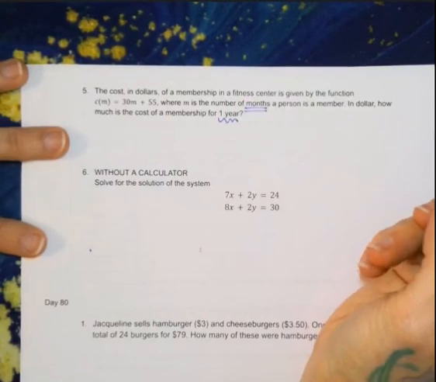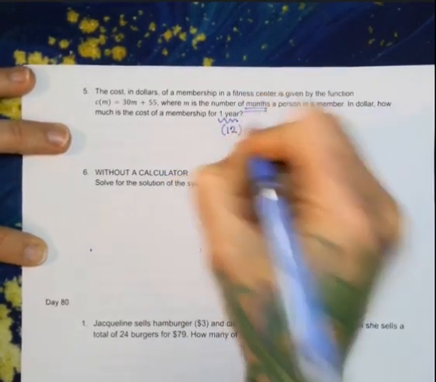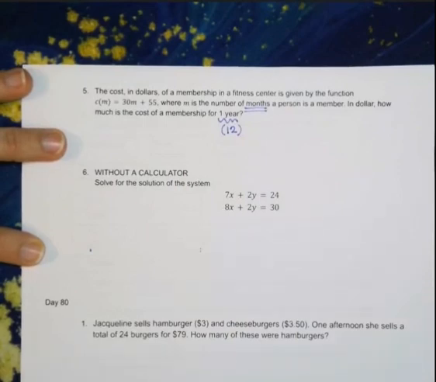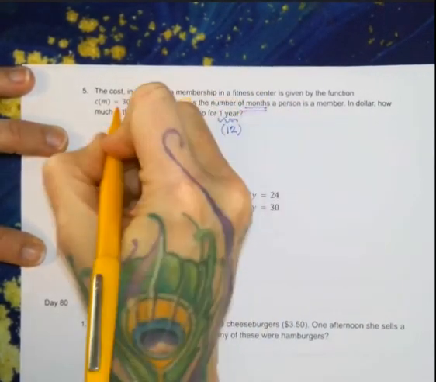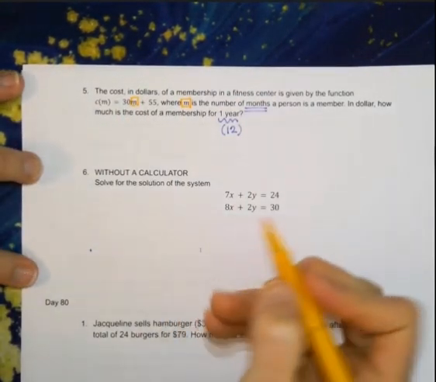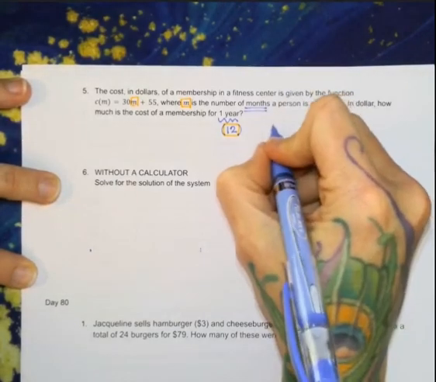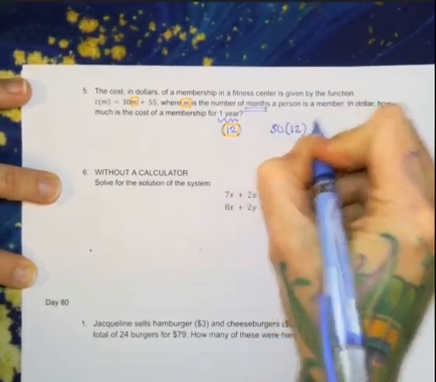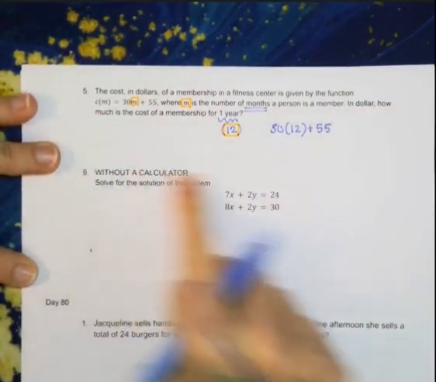So again, units of measure, we talked about it. How many months are in a year? This is going to be a 12 instead of a 1. The common misconception would be that you would plug in a 1 because you're just not thinking it all the way through. And that is going to go in the place of months. So in this case, our quote unquote x value, our input value, is going to be 12. So we're going to put in 30 times 12 plus 55. This did not say without a calculator.